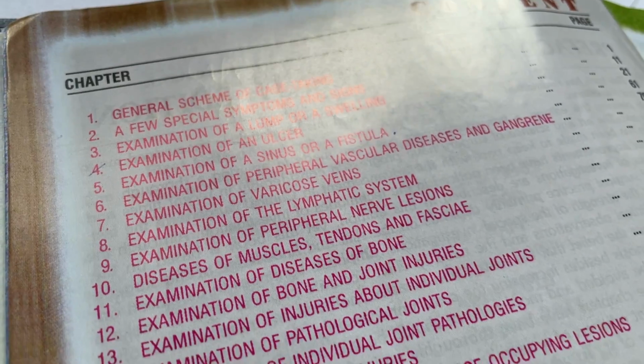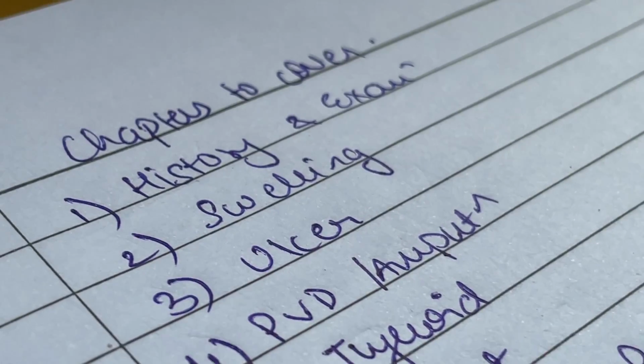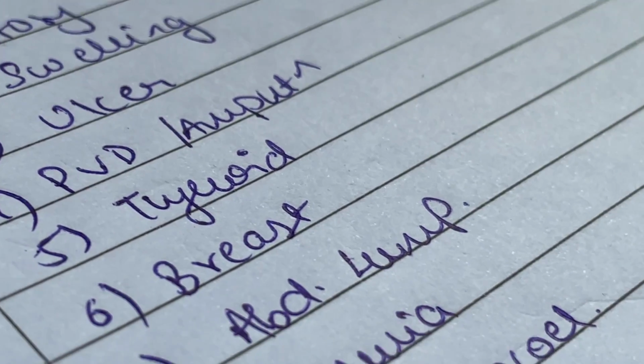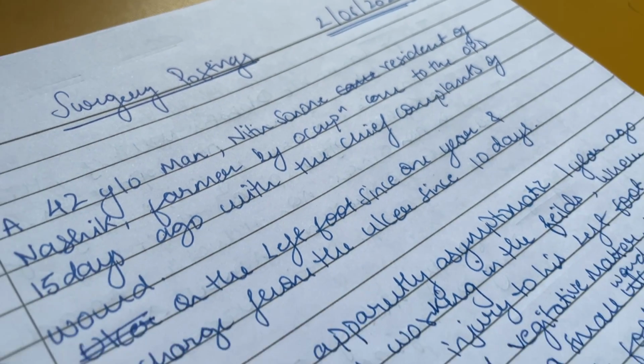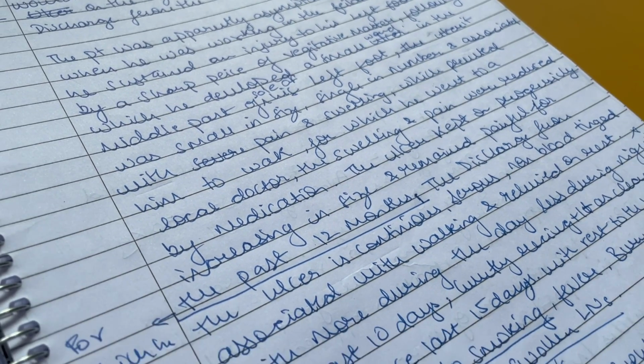The very first thing that I do is mark out everything that I need to study because the topic is just extremely vast and you can't really study everything. So here are the important topics. Now that I've written down what are the different chapters I want to cover, I will focus on each individual chapter and first I will write down the case sheet of that particular chapter. For example, the chapter on swelling, I'm going to go ahead and make an ideal case sheet for swelling. Out of the 9 chapters, I've already covered like 7 of them.